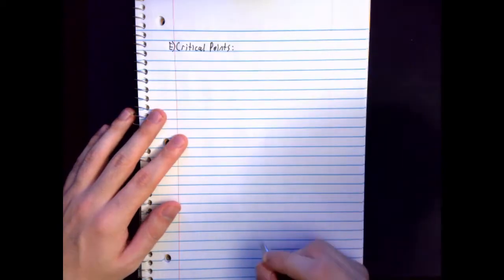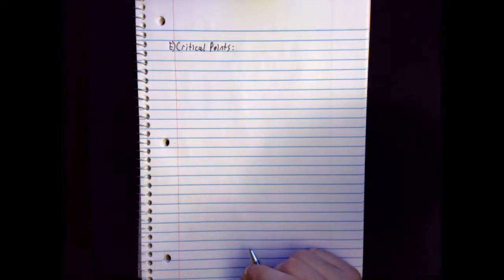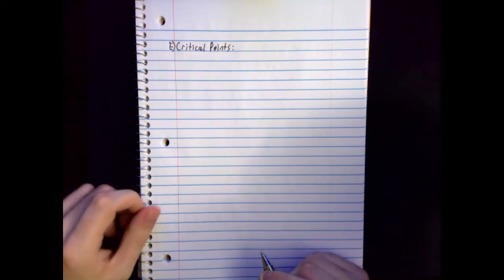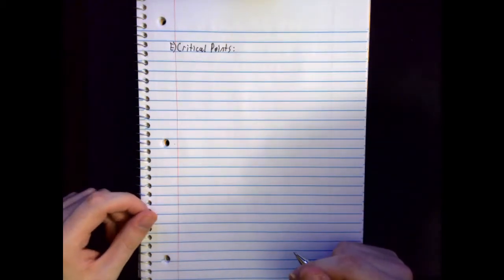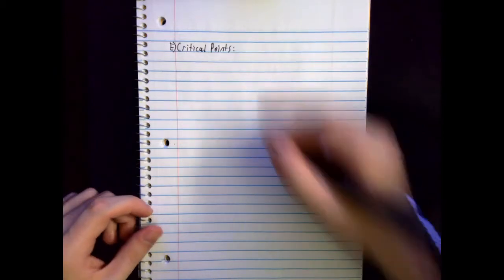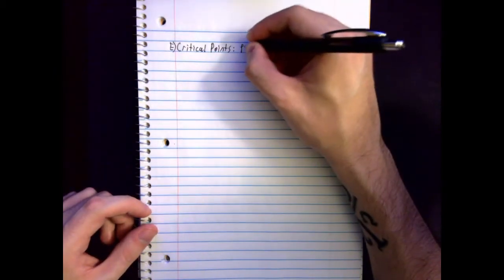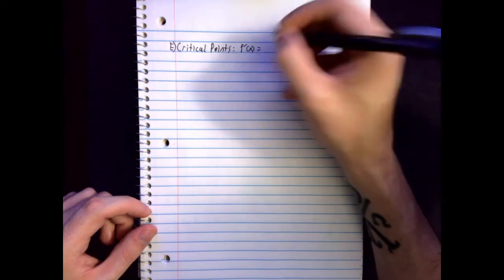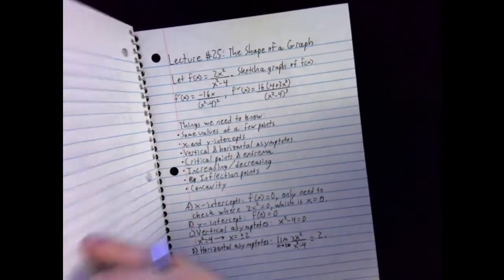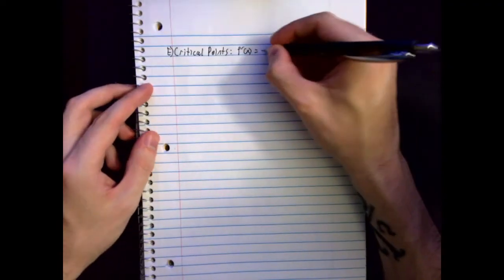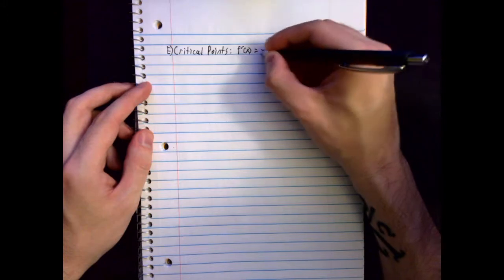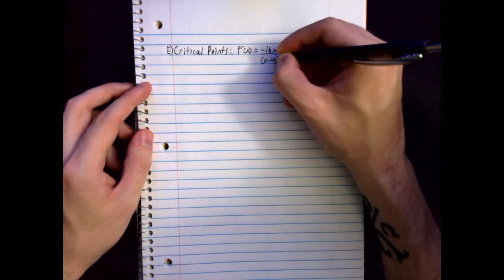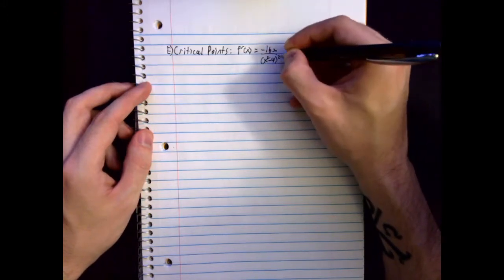And the critical points are the points in the domain of the function where the derivative is either 0 or undefined. So in our case, we have the derivative, so f prime of x. This was, and I'm going to turn back real quick just to make sure I don't get this wrong. Yeah, negative 16x divided by x squared minus 4, quantity squared.